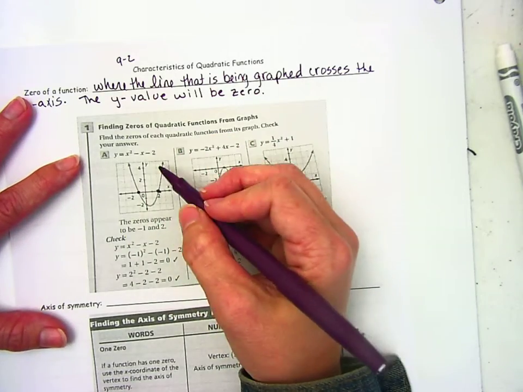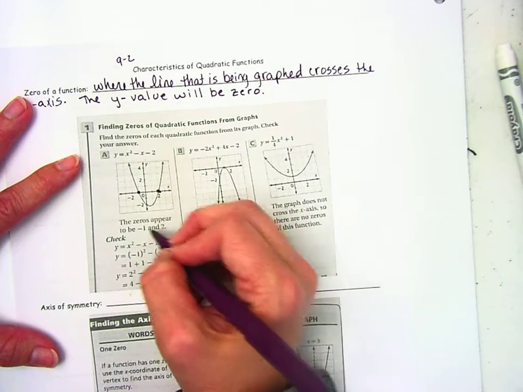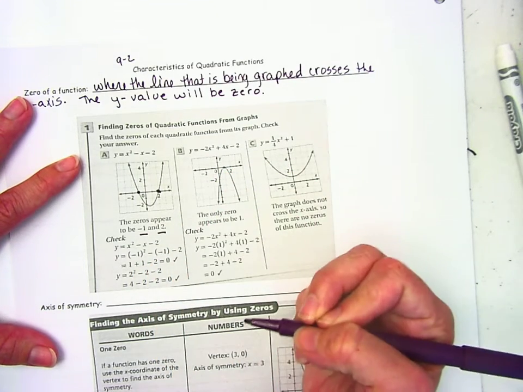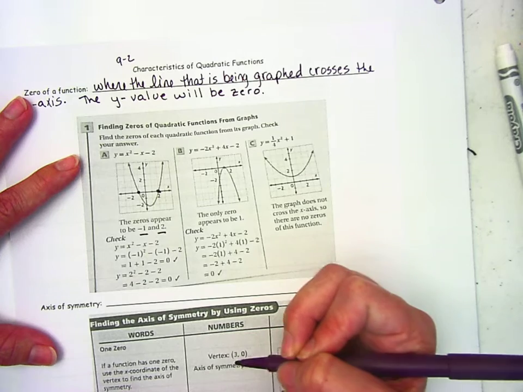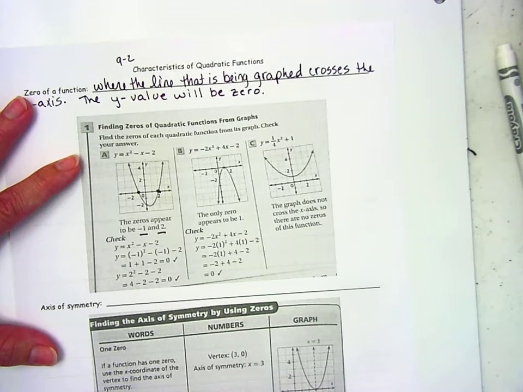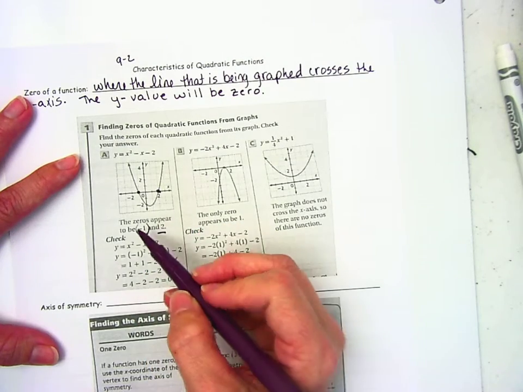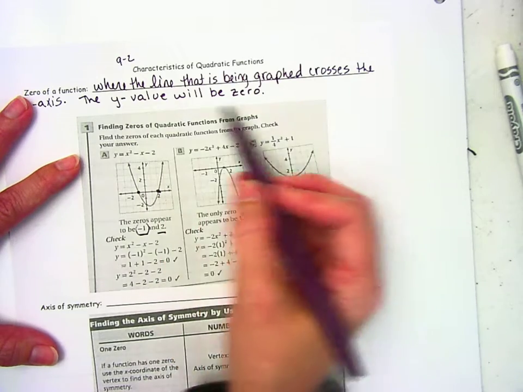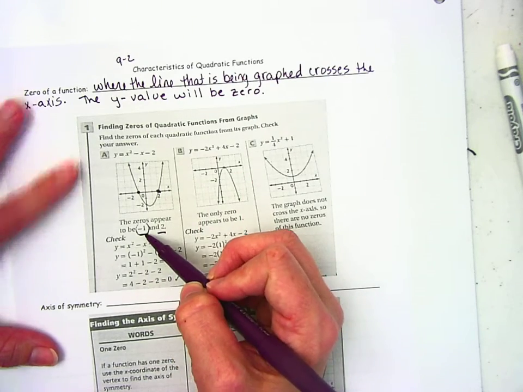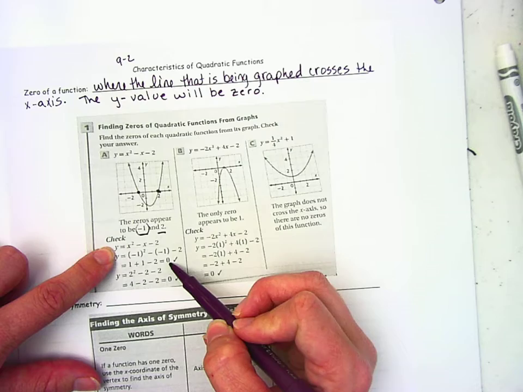I can look at that and see it clearly crosses at those 2 points. However, I need to go and check. Since it has 2 points, I want to have 2 different checks. I'm going to plug in the -1 for every x value. Whenever I do that, I want my answer to end up as 0.